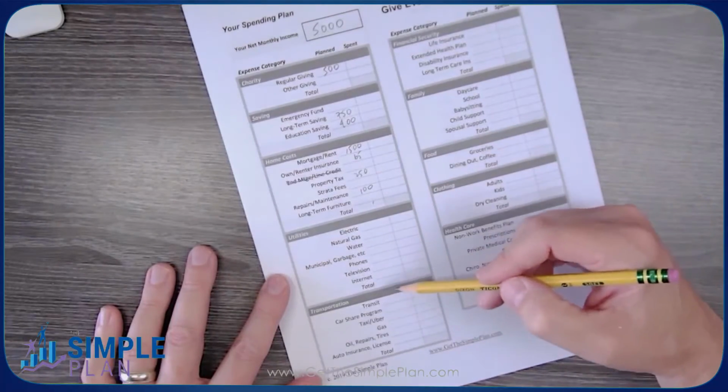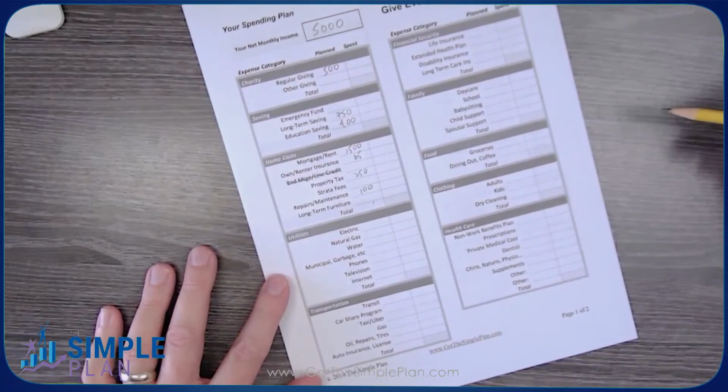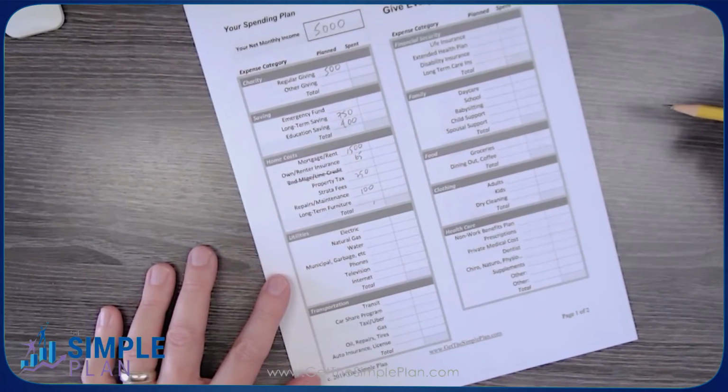And as you go through all this, part of what you're going to discover is, where exactly am I spending all my money? And you're going to find out what many Canadians kind of know, but it's often masked, and that is that they're spending more monthly than they're bringing in.